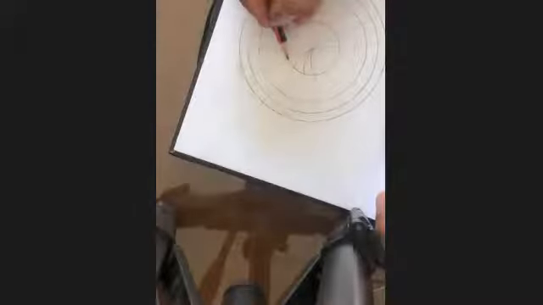It can be slightly different, but we're just going to try to draw it similar.